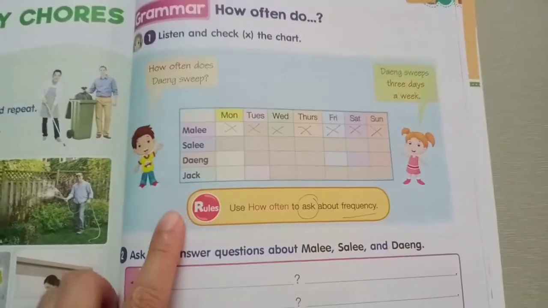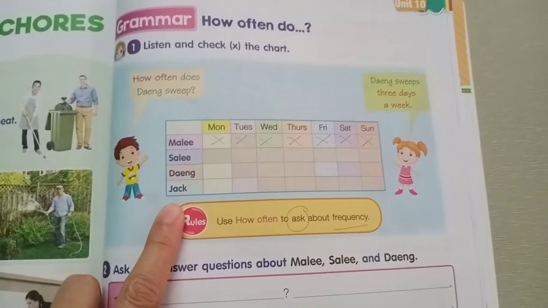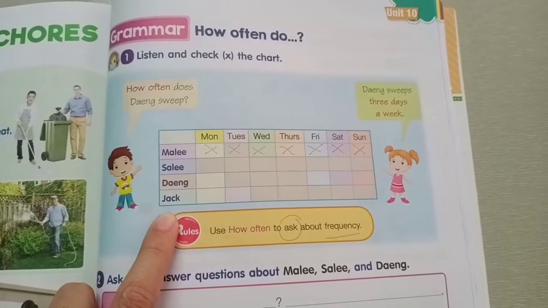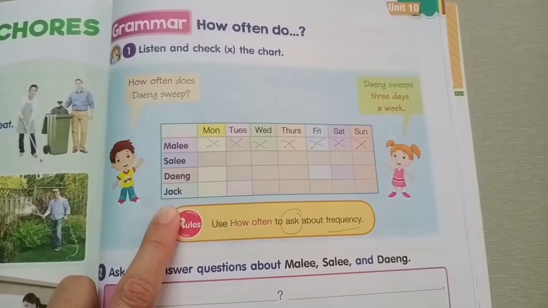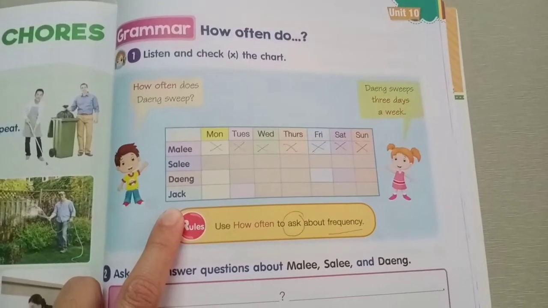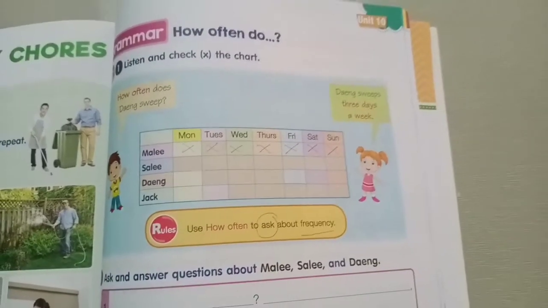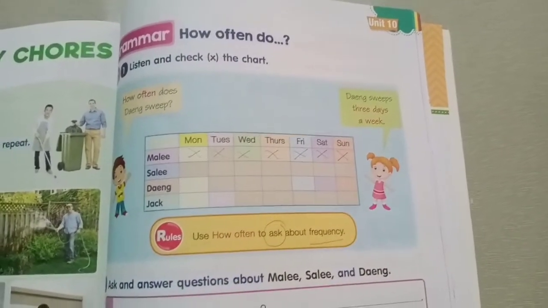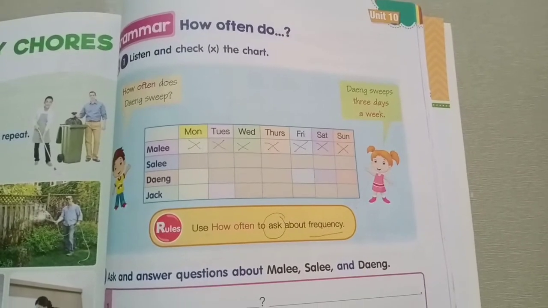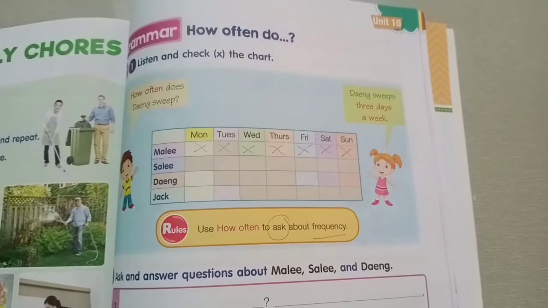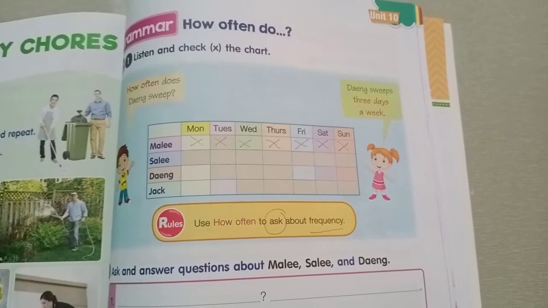Okay, the last one that we have is Jack. How often does Jack sweep the floor? How often does Jack sweep the floor? So our answer, Jack never sweeps the floor.